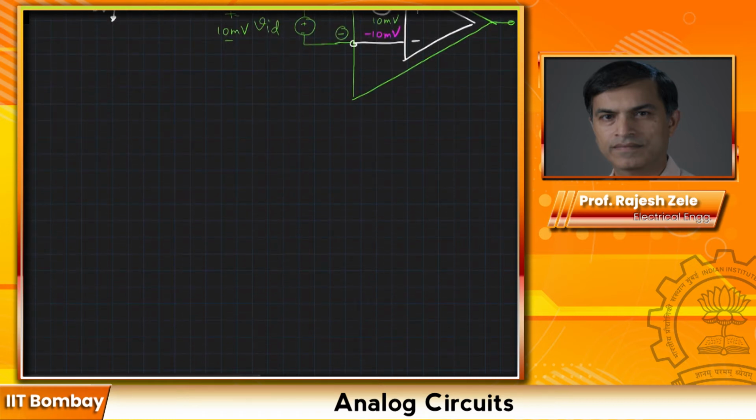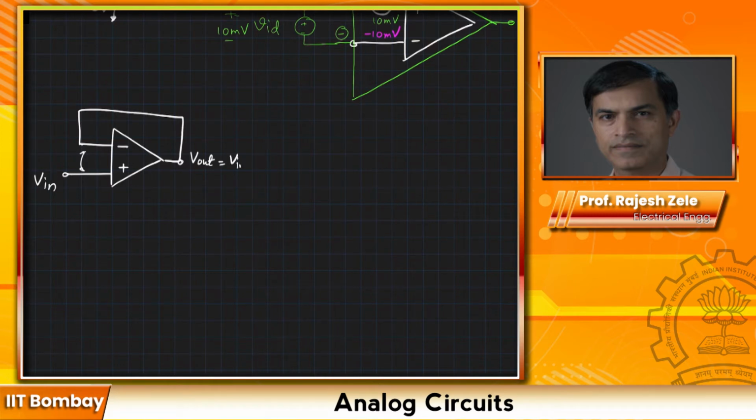Let's take a simple example, which we call the unity gain buffer. If this is V in, then because of the virtual short between these two, we expect V out is equal to V in. In this particular case, we are assuming gain is very large. Now, if we have offset voltage in this op-amp, then the situation will change slightly.